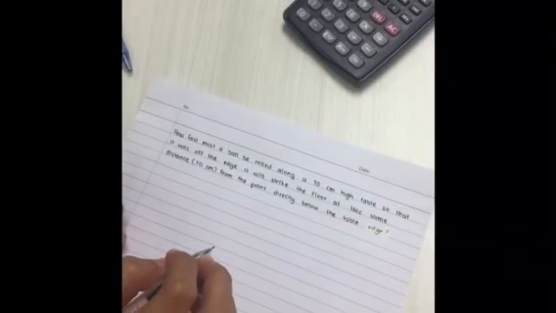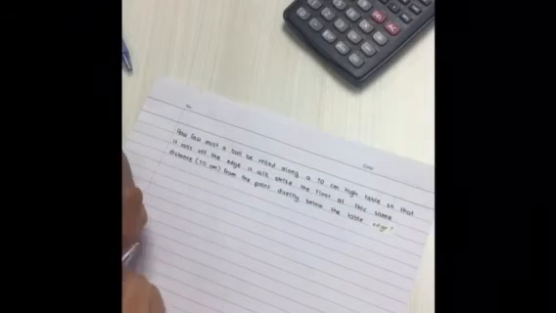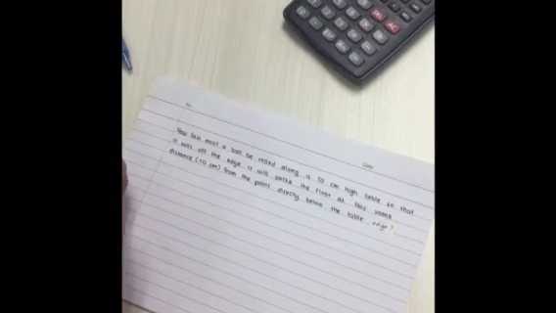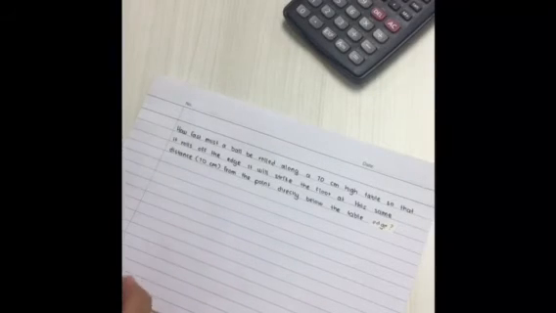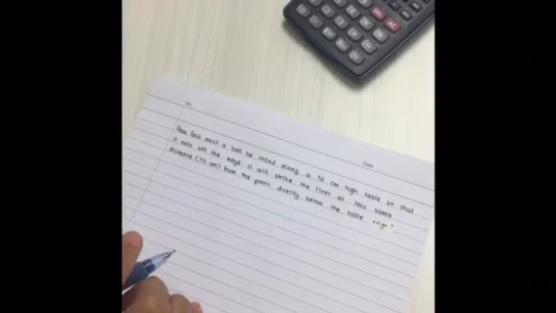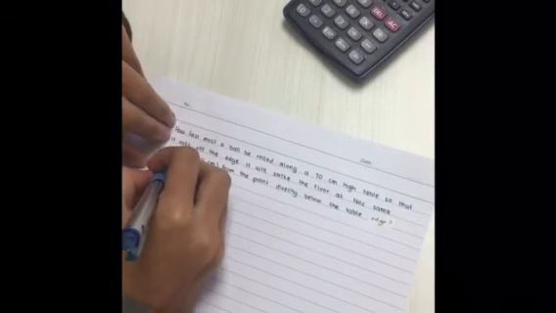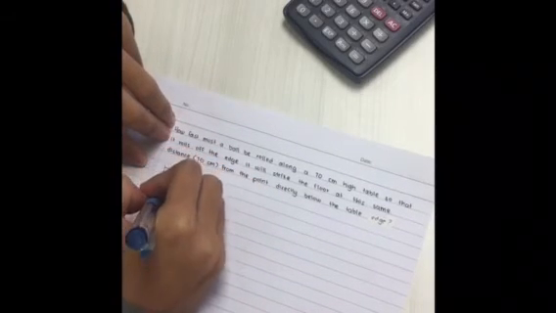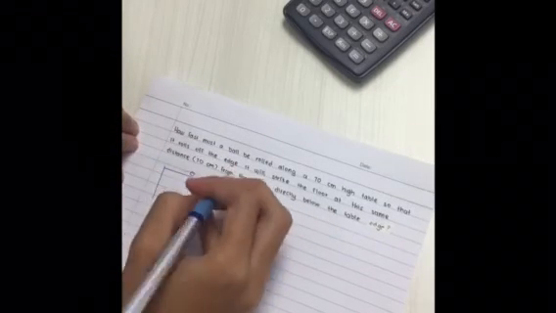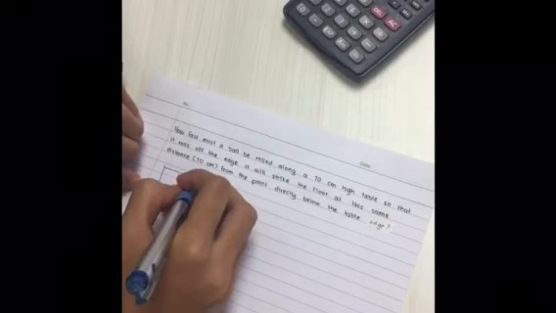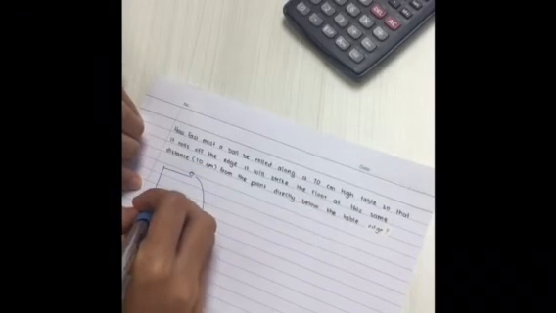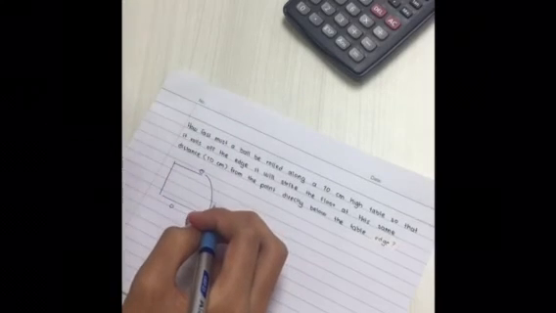Okay, so the next question is, how fast must a ball be rolled along a 70 cm high table so that when it rolls off the edge, it will strike the floor at the same distance from the point directly below the table edge? For more understanding, let's draw it first. Okay, this is the ball. It says the table is 70 cm high, so it goes down here. We must convert it to meters first.